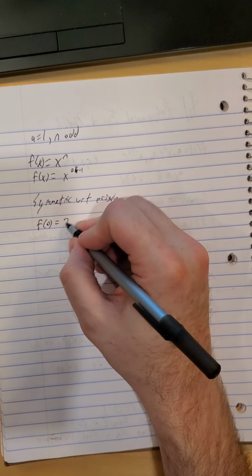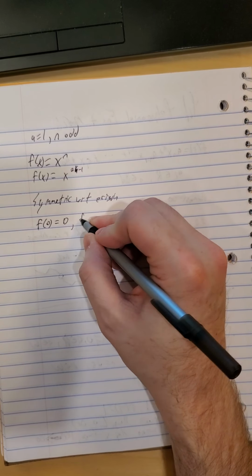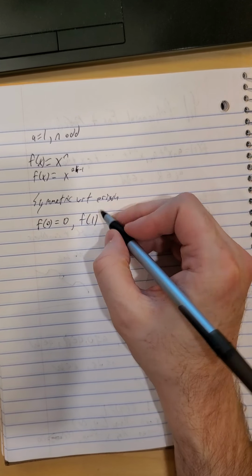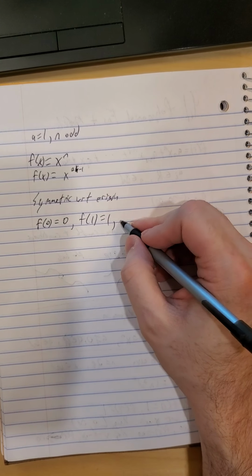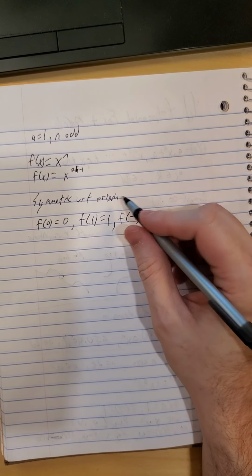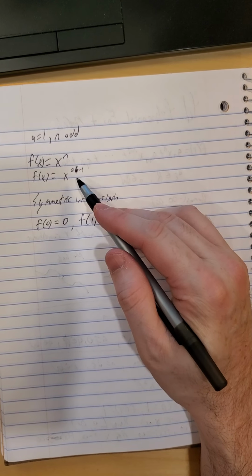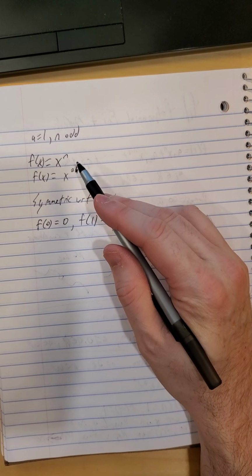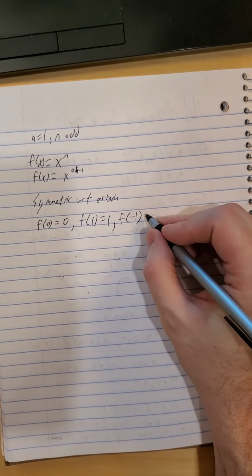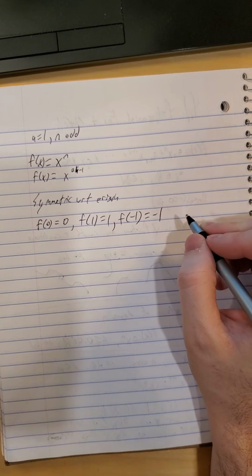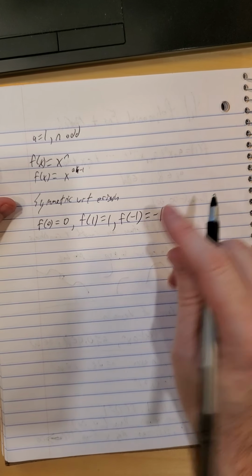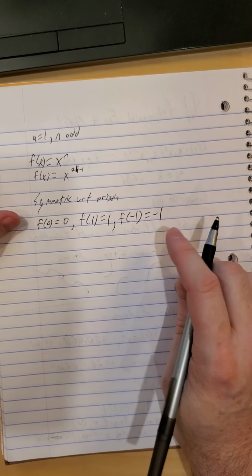0 to any power is 0. 1 to any power is 1. And -1 to an even power is +1, to an odd power is -1. So 3 more ordered pairs we know automatically.